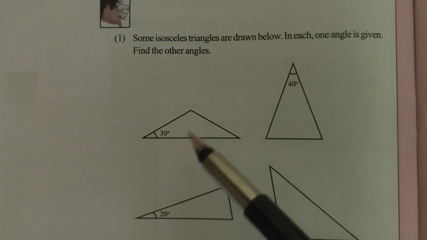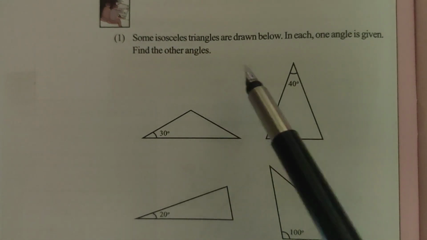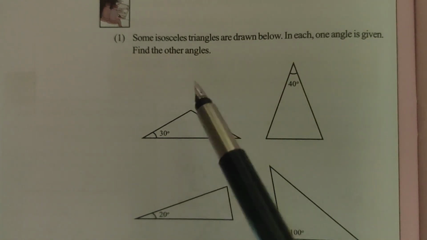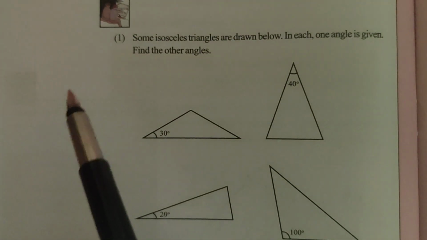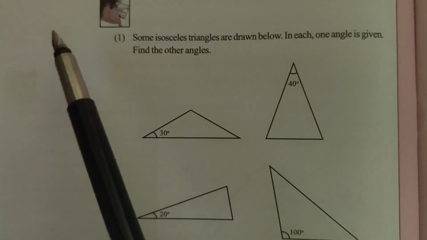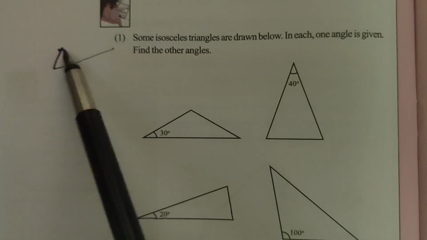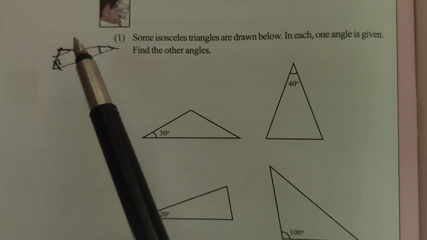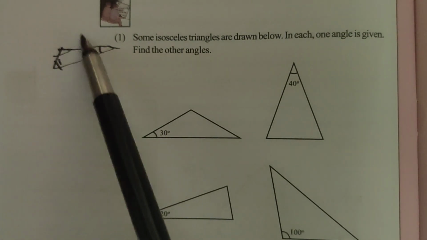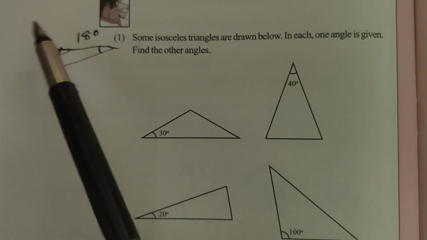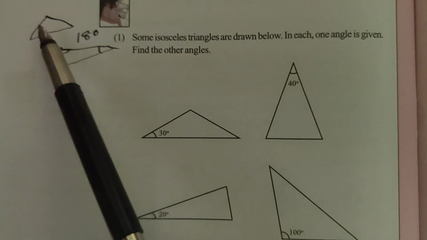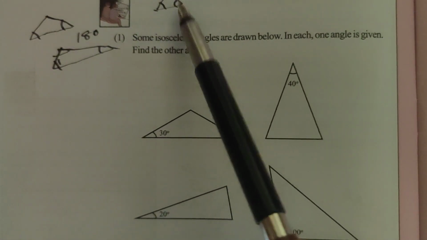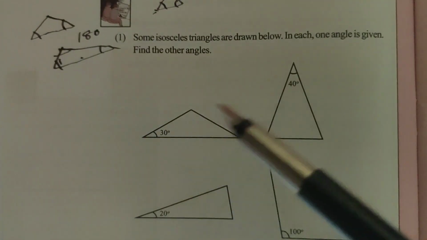as your own thoughts. Some isosceles triangles are drawn below. In each one, an angle is given; find their angles. You want to use only two ideas here, that is the angle sum property of a triangle. What is the angle sum property of a triangle? In any triangle, whether it is isosceles or equilateral or any type, the total angle is 180. And another property: in an isosceles triangle, the base angles are equal. And another property: in an equilateral triangle, all angles are 60 degrees. These three ideas you want to apply in the coming problems.